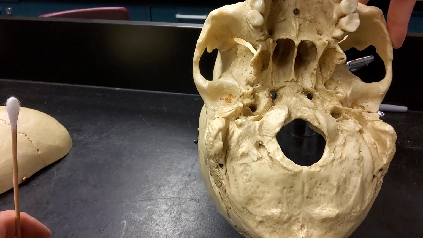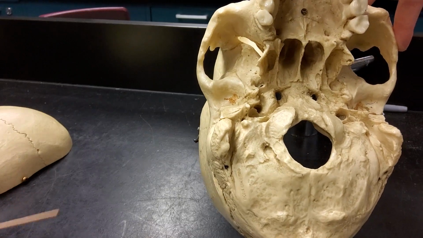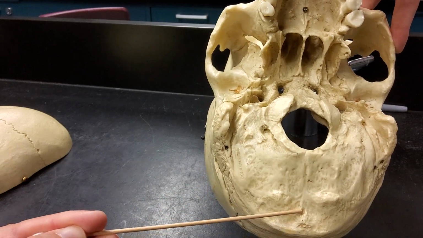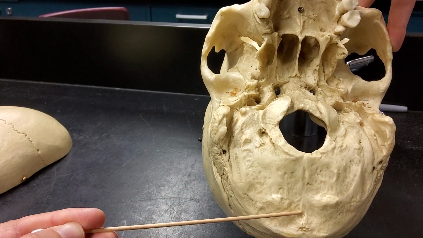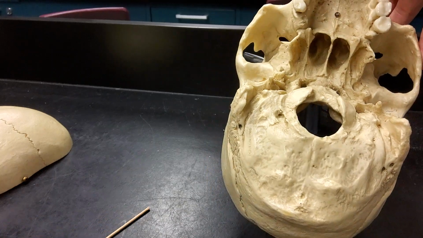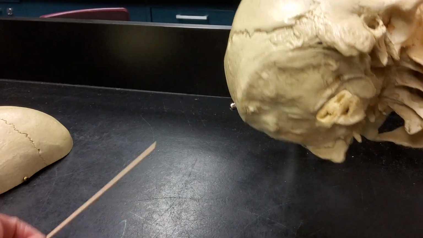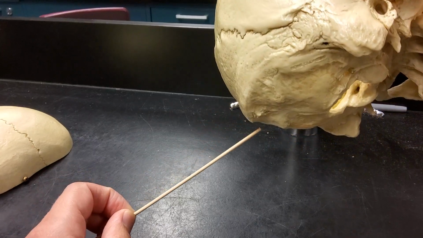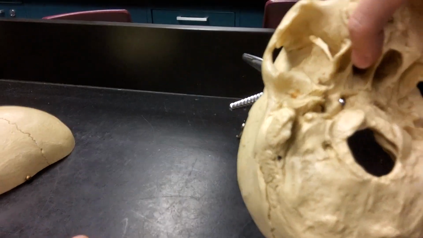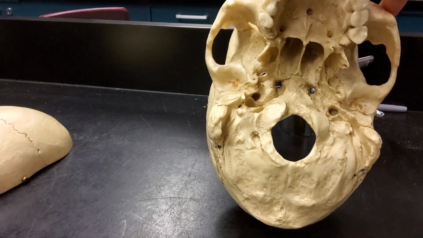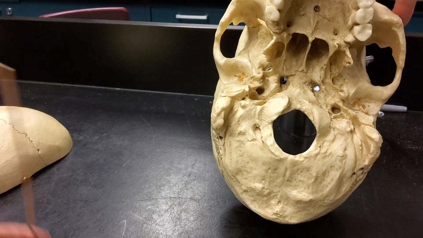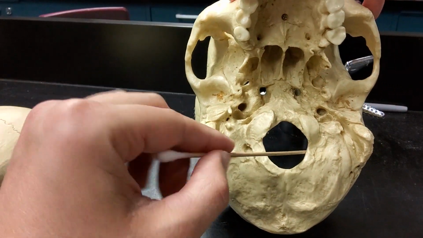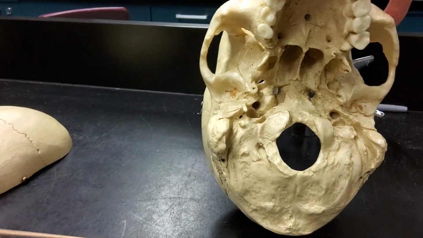What else can we see here? If we stick with the occipital bone, we have this bump here, called our external occipital protuberance. You can palpate it on yourself. If you run your fingers up your skull until you reach this bump, that is our external occipital protuberance. Let's see, what else could I ask? We have the foramen magnum, of course, our largest foramen.